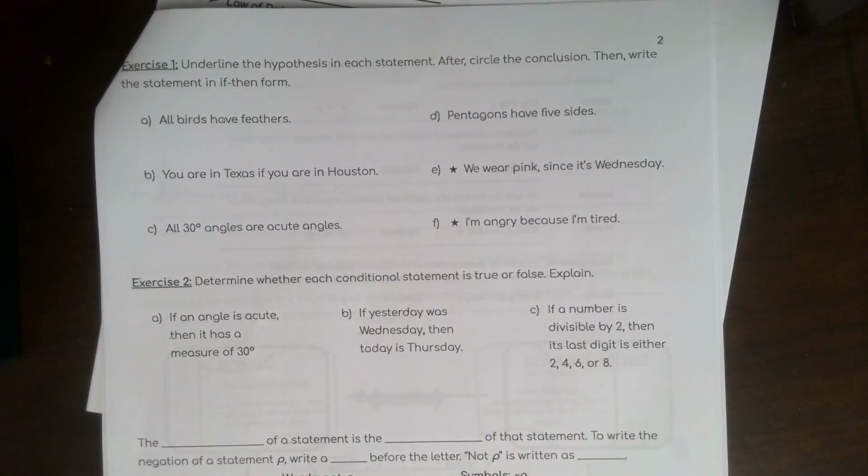Exercise 1 is underlining the hypothesis of each statement and then circling the conclusion, and then writing it in if-then form. Here's the problem, and here's the reason why we put things in if-then form. English is weird. In English, it's not usually very clear what the hypothesis and the conclusion are.